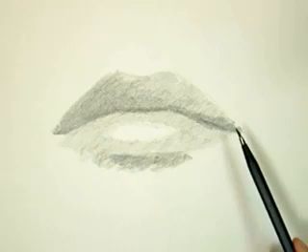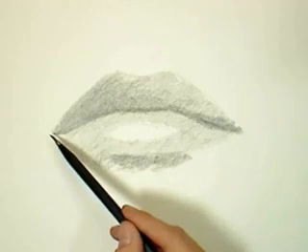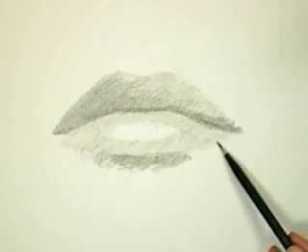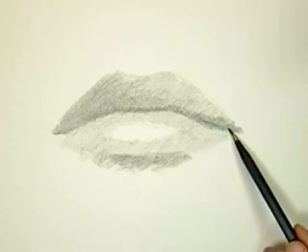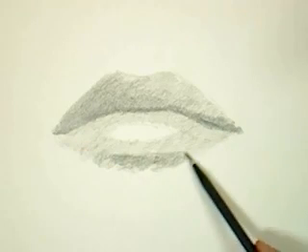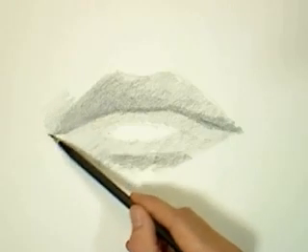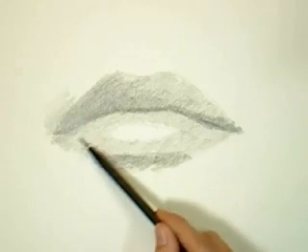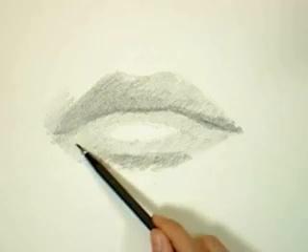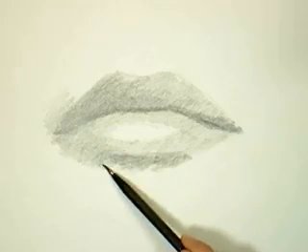Originally, when we had these edges sketched in, we would have had a line going through here saying that's the boundary of the lips, that is the edge of the lips. Now, most of the time, because of value and shadowing, it's actually quite subtle.